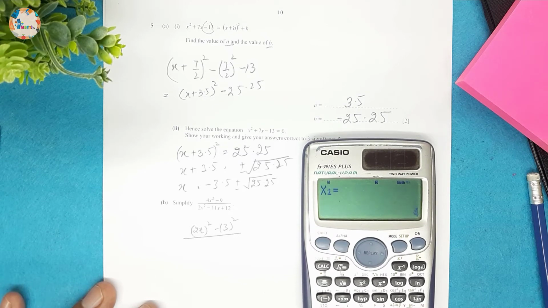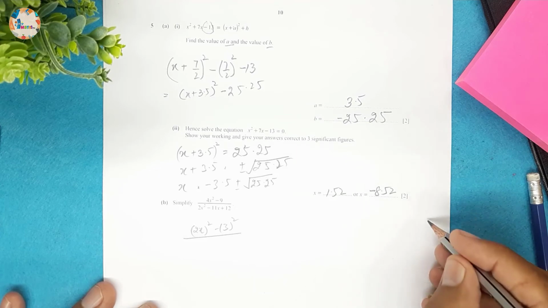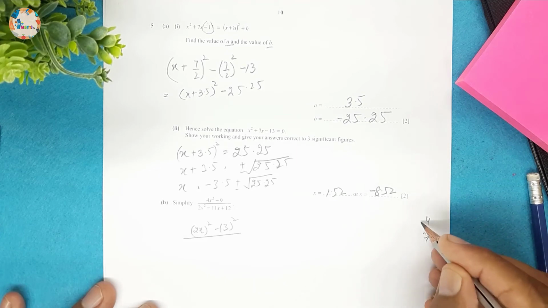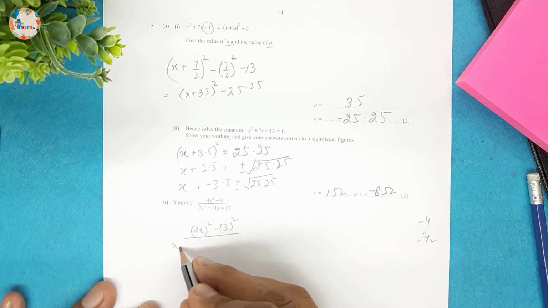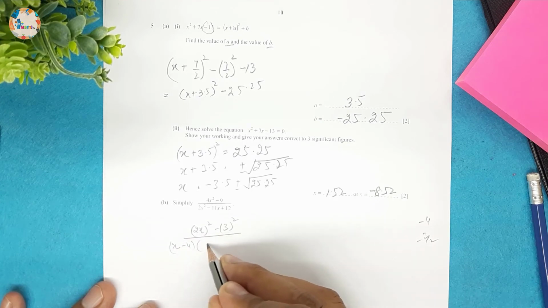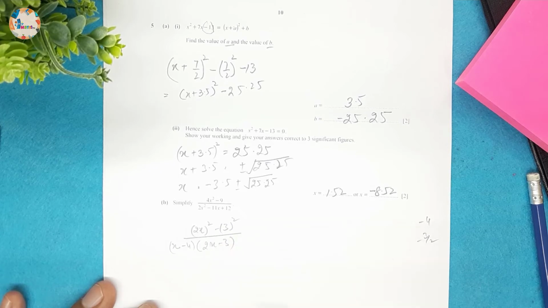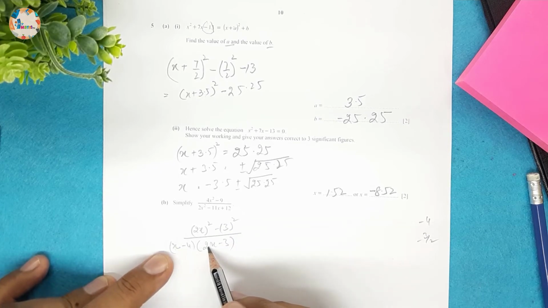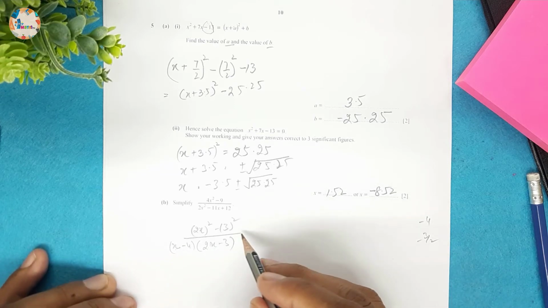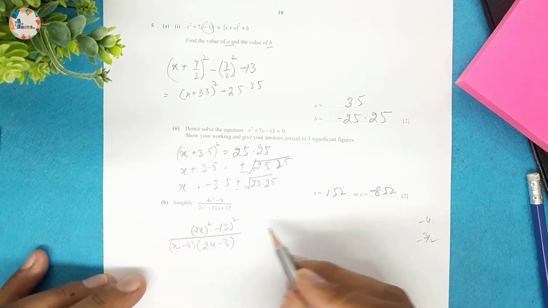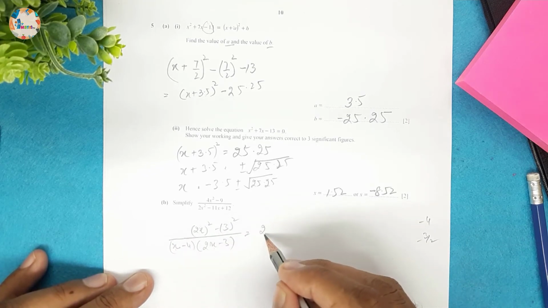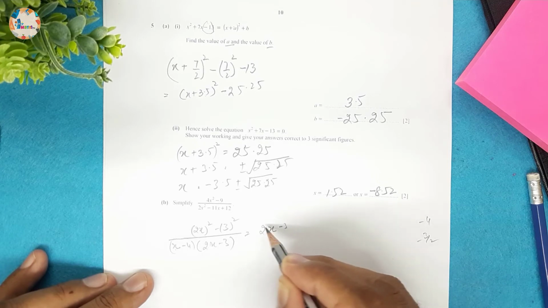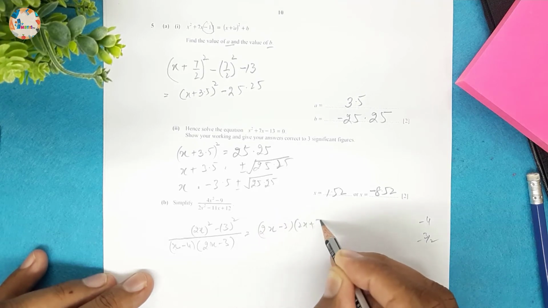So 4 and 3 by 2, so we'll get 4 and 3 by 2. We can change the minus, and this will be x, we can write x minus 4 and 2x minus 3. So if we check, this will be 2x squared, and this will be minus 3x minus 8x and plus 12. Yeah, so this is how we are writing this, and this one we can write it as 2x minus 3 and 2x plus 3.